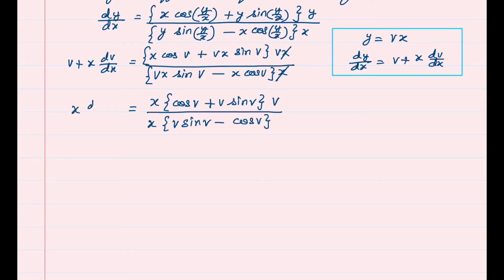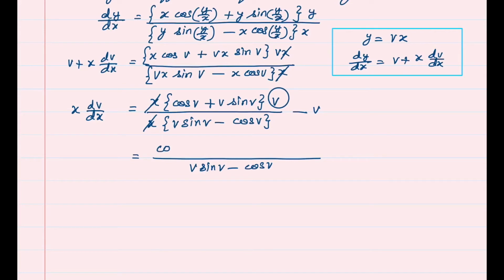We will take this v term to the other side. We will have minus v. We will take LCM. v sin v minus cos v. There is one v outside, don't forget this v.